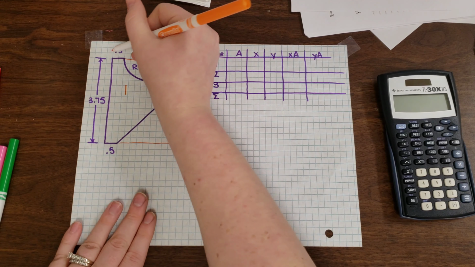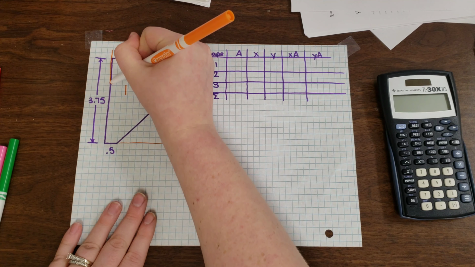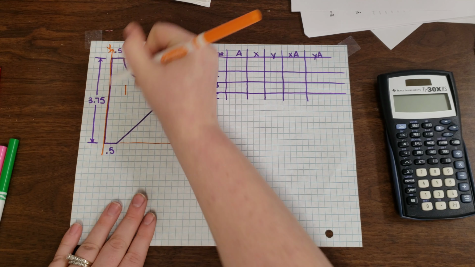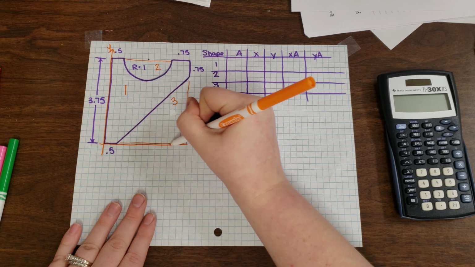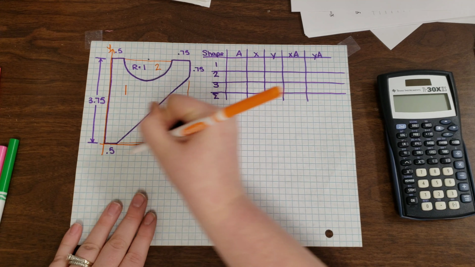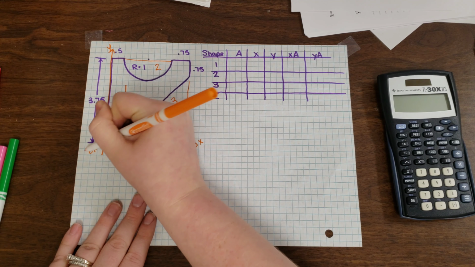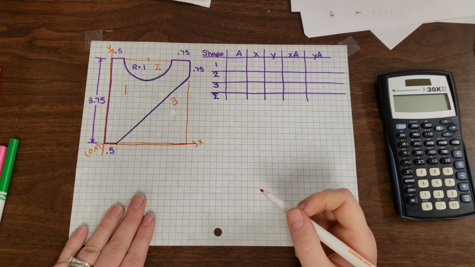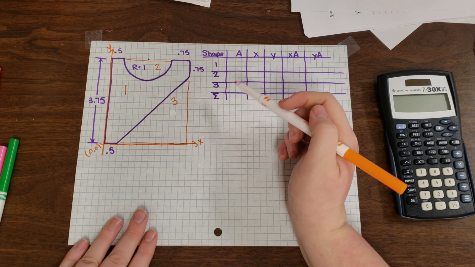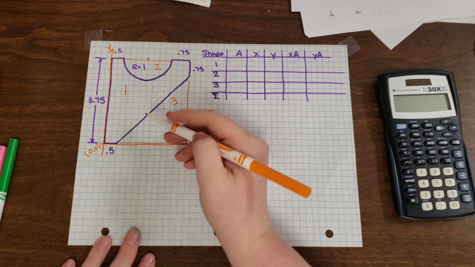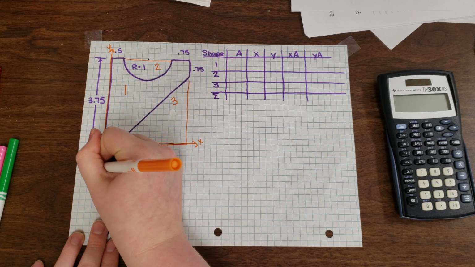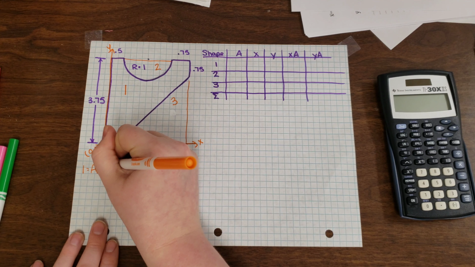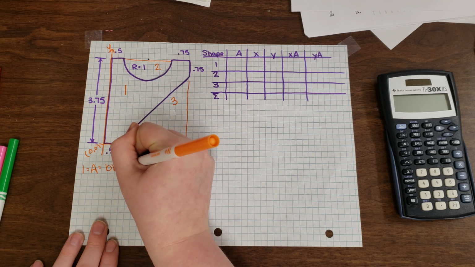After that, I need to look to where my reference axis is going to be. So my y is going to be over here, and the x is going to be over here, leaving my origin at the lower left-hand corner of the shape. Next, I need to find the area of all of the shapes. So to find the area of shape 1, since it's a square or a rectangle, I'm going to use base times height.